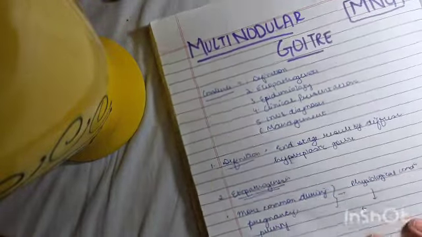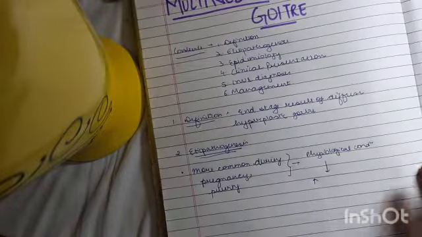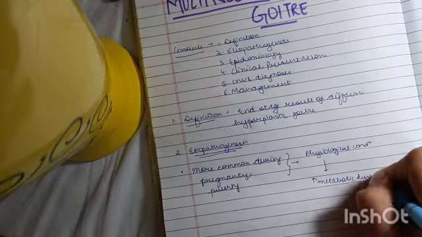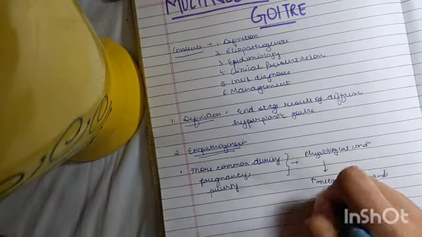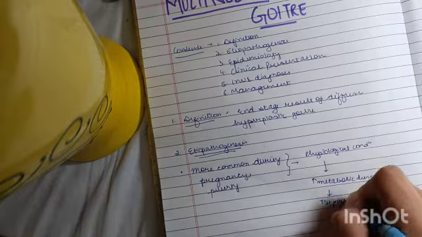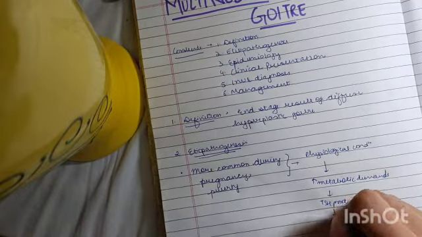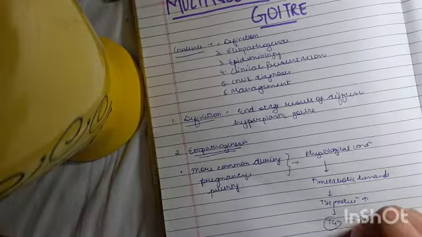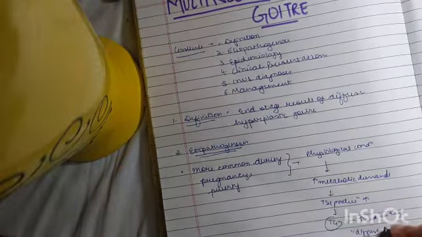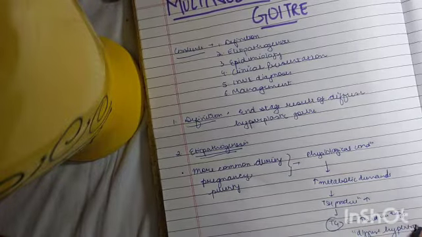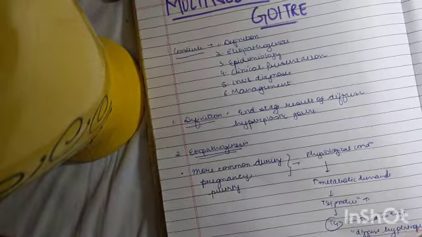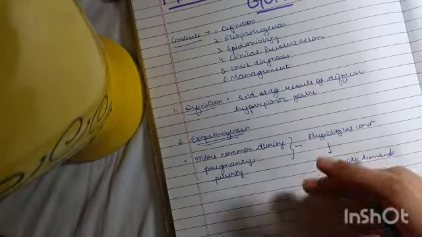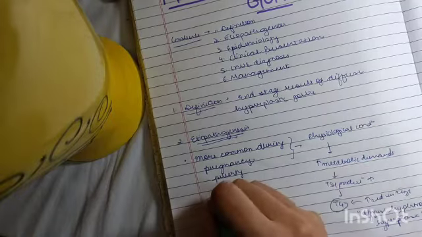They lead to an increase in the metabolic demands, due to which TSH production is increased, due to which the thyroid gland increases in size. So it's basically diffuse hypertrophy and hyperplasia. Now it may disappear when thyroxine is given.